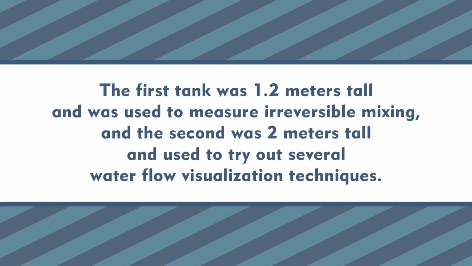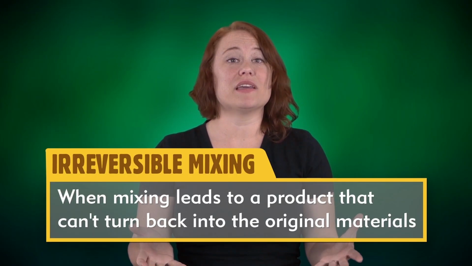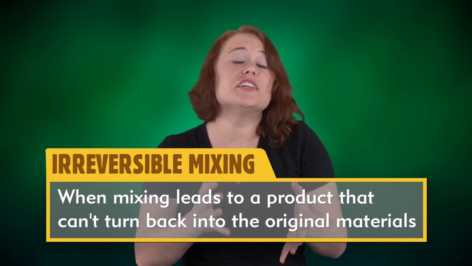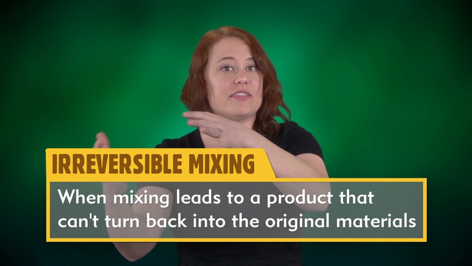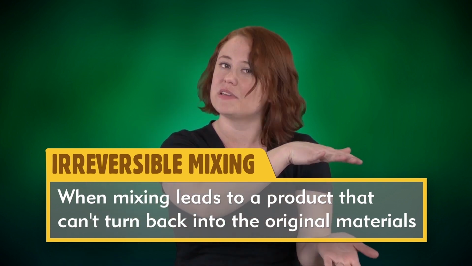The first tank was 1.2 meters tall and was used to measure irreversible mixing. And the second was 2 meters tall and used to try out several water flow visualization techniques. So let's figure out what the team was actually trying to measure. Irreversible mixing in this situation is having a different density profile in the tank at the end of the experiment compared to the beginning setup. The irreversible bit means that energetically it is very unlikely for the system to return to its starting condition.